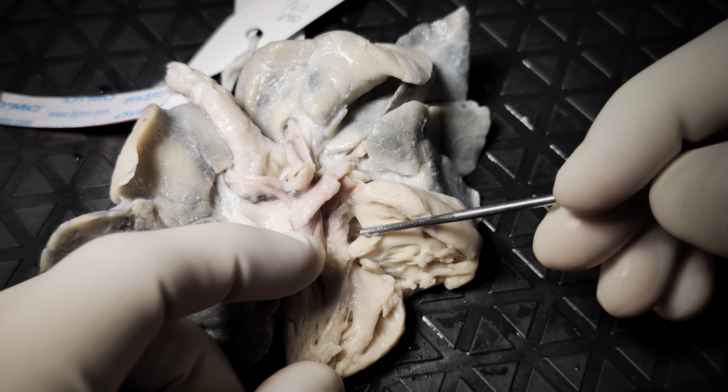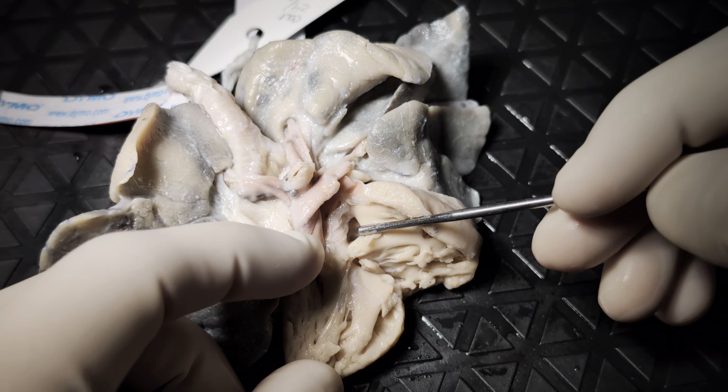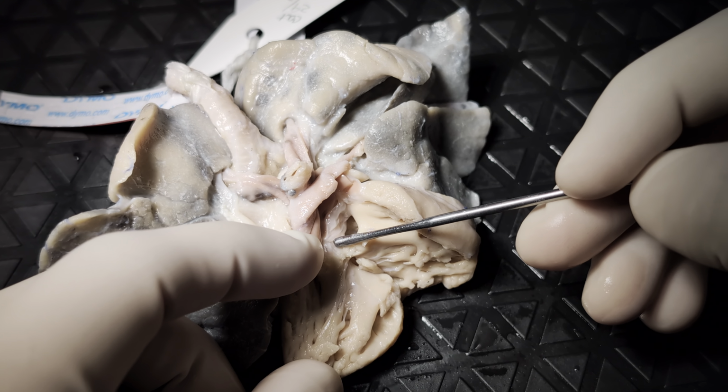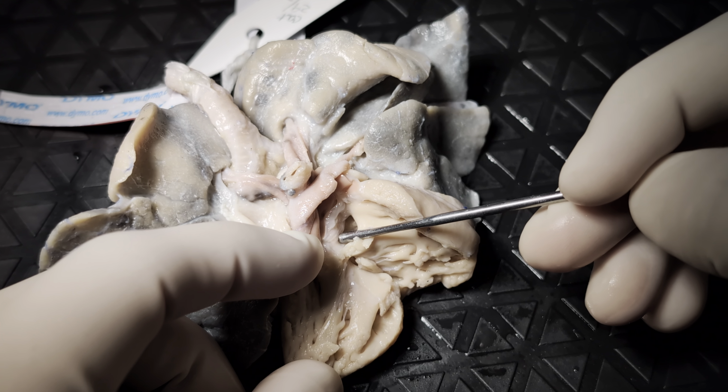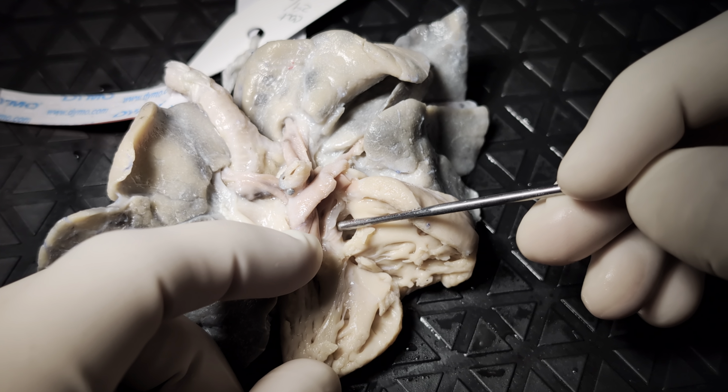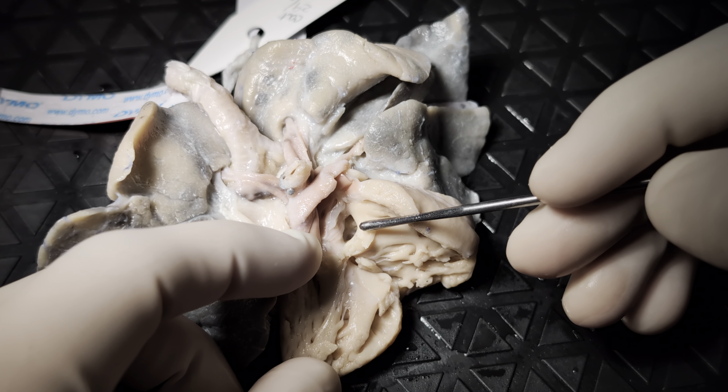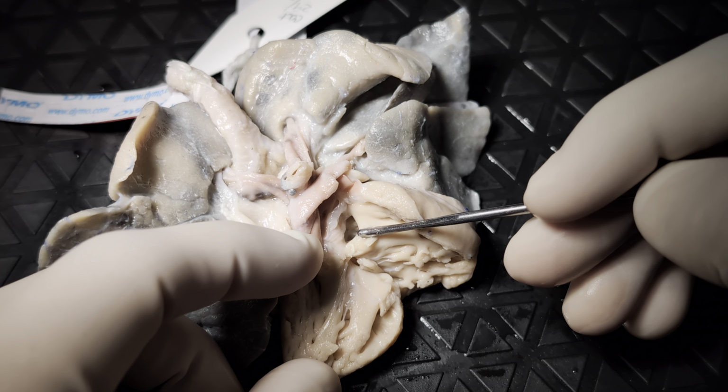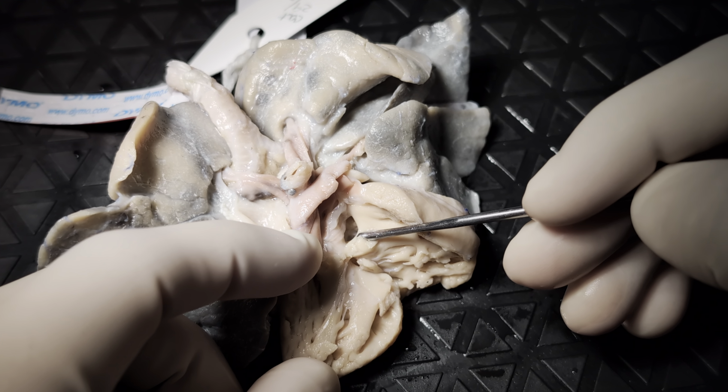And it's important to note what the borders of this defect are. Obviously, superiorly, it appears to be a fibrous border because of the valve leaflets. And then postero-inferiorly, it does appear to have a muscular border.